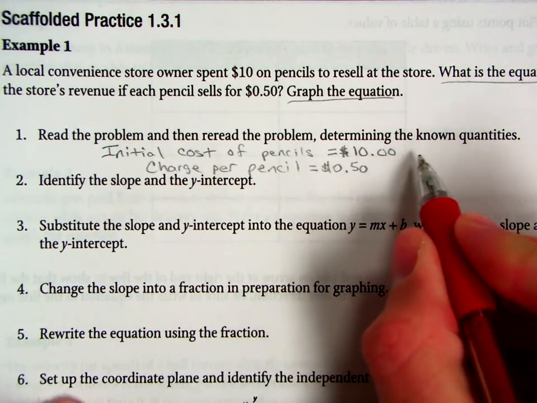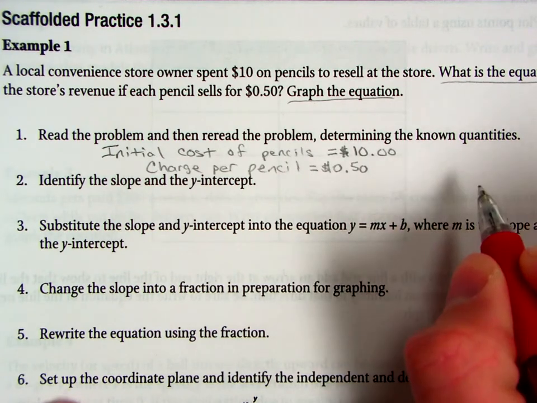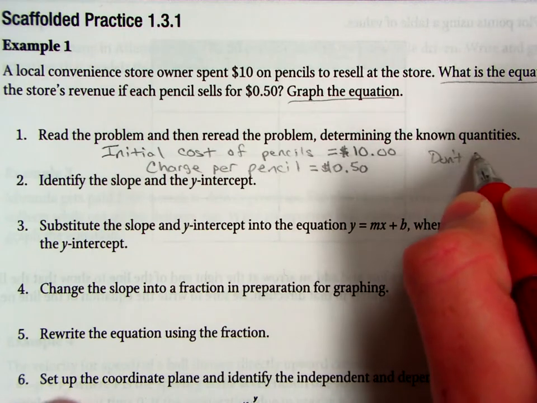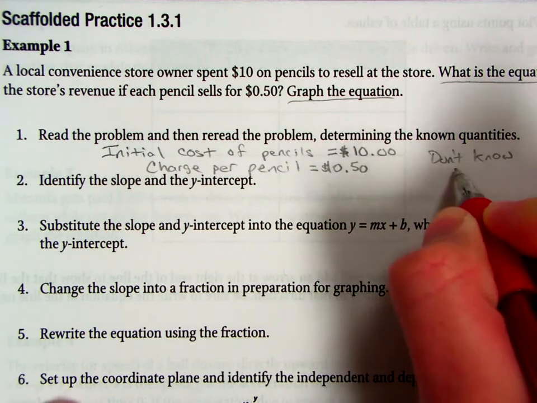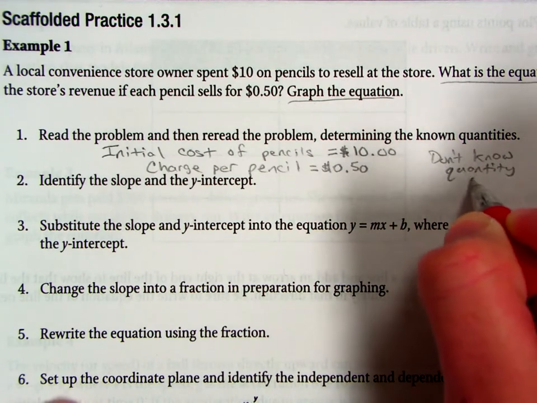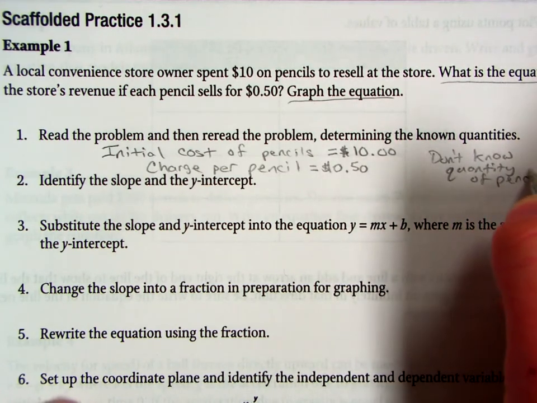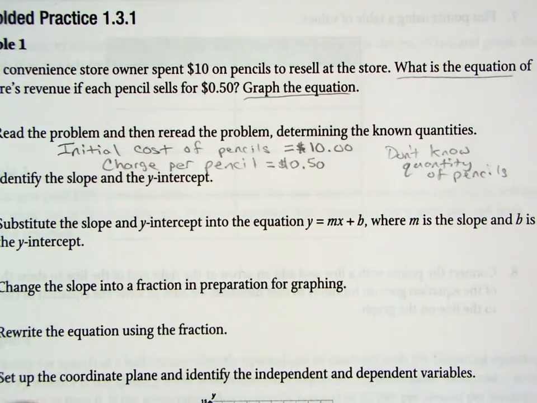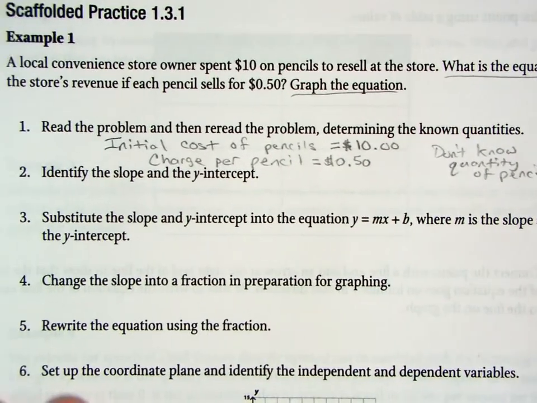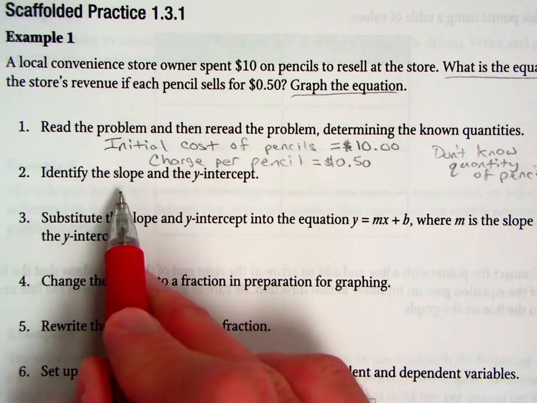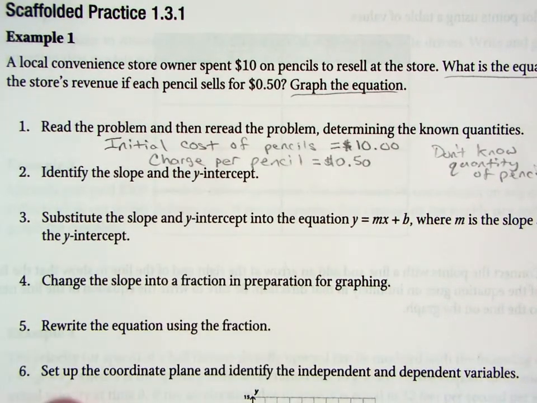I almost would say we want to know what are the unknown quantities. I don't know the quantity of pencils. And if I don't know that quantity, I may have to use a variable to represent that. Okay, so step number 2, identify the slope and the y-intercept.